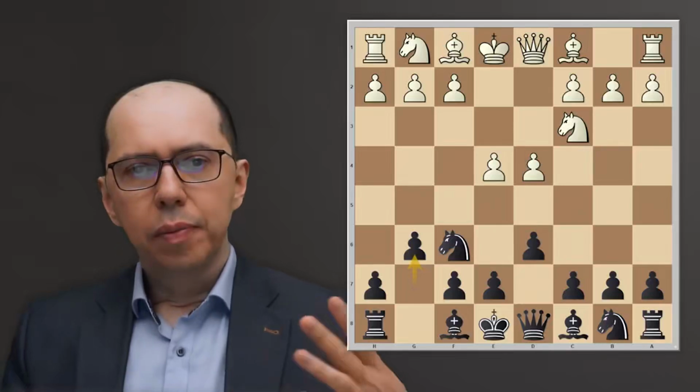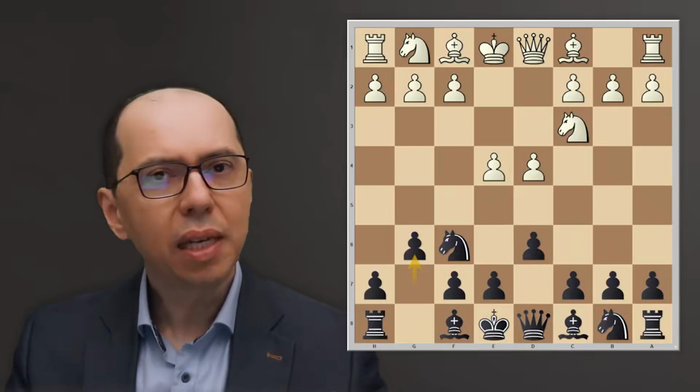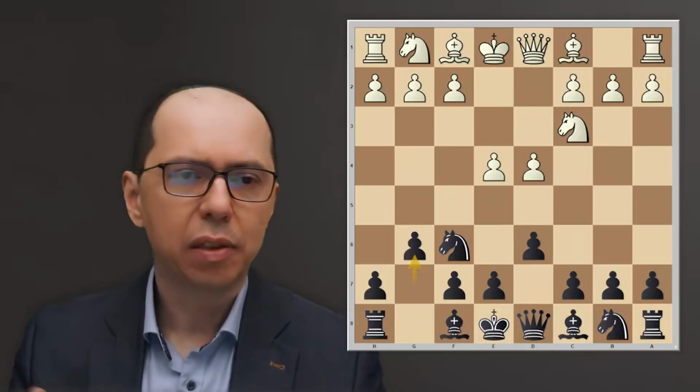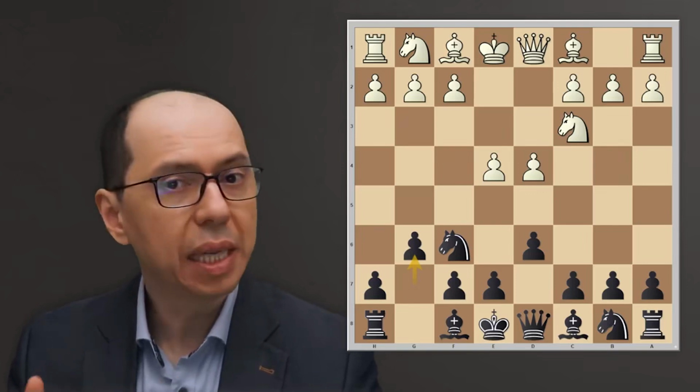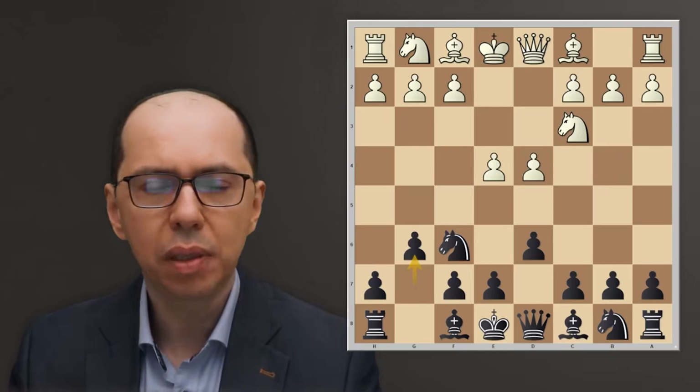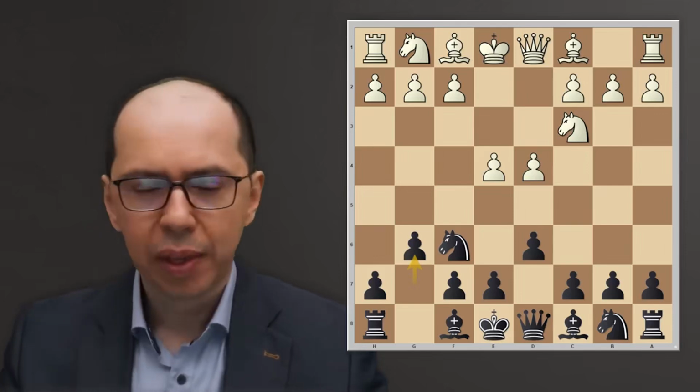So now we'll look at the biggest line, probably, as far as the theory is concerned, the line with maybe the greatest number of variations we need to remember. And it's called the Austrian Attack.